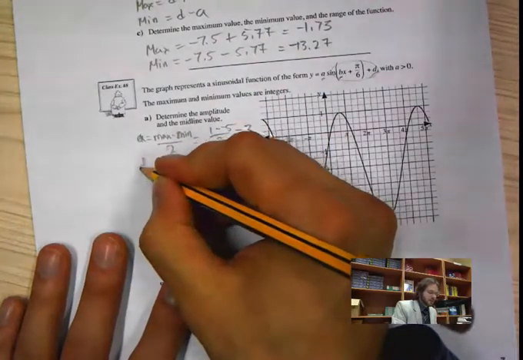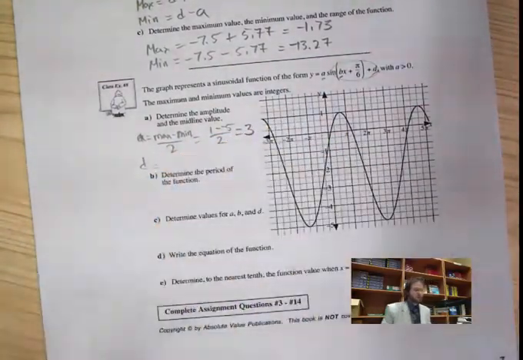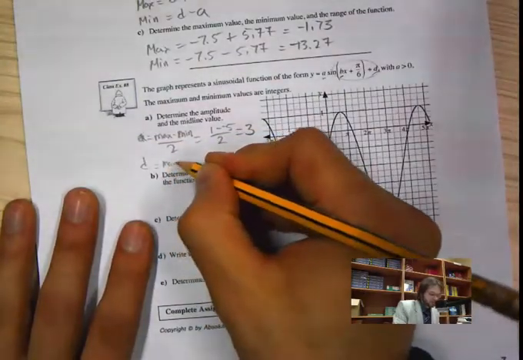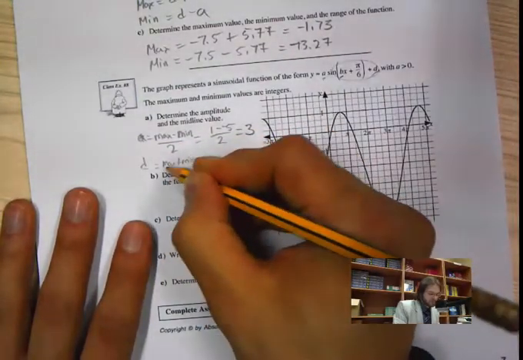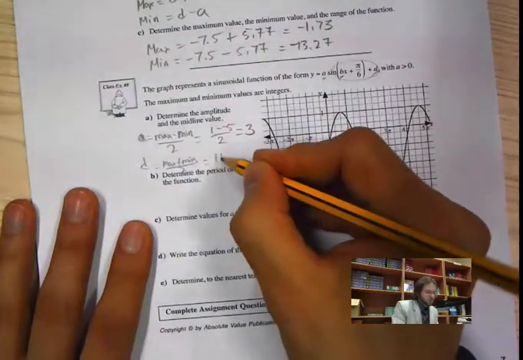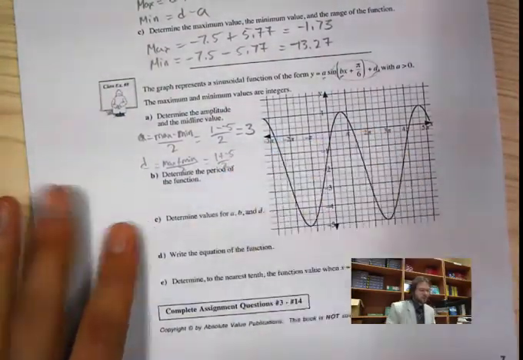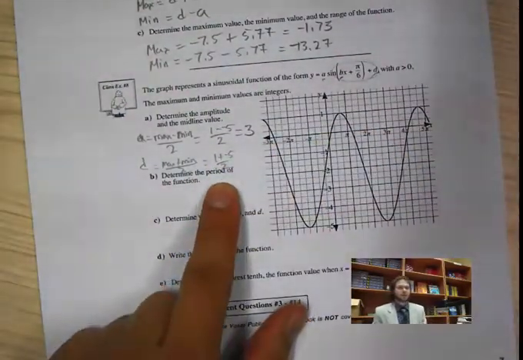And my D value, which is the equation of the midline, is going to be max plus min divided by 2, which is 1 plus -5 divided by 2. That's equal to -4 divided by 2, which is -2.